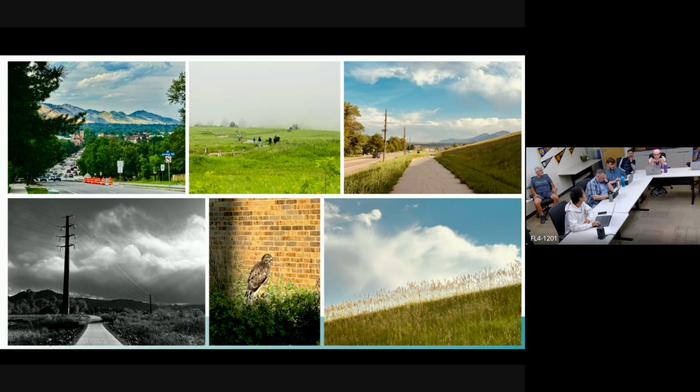These photographs are lovely. Yeah, thank you. Practicing my skills.